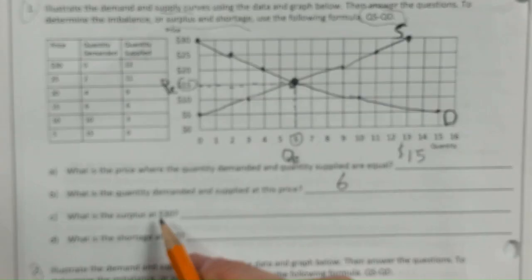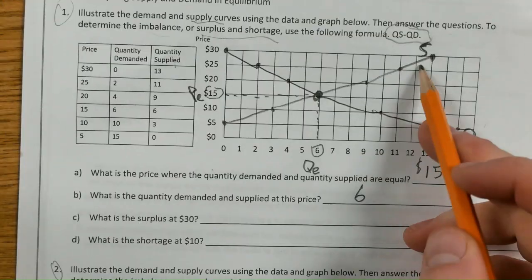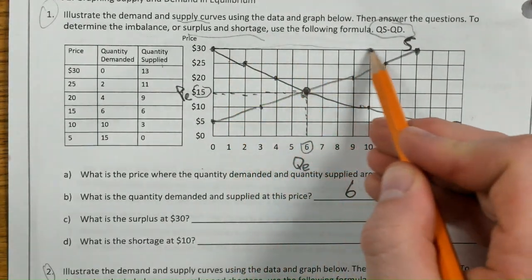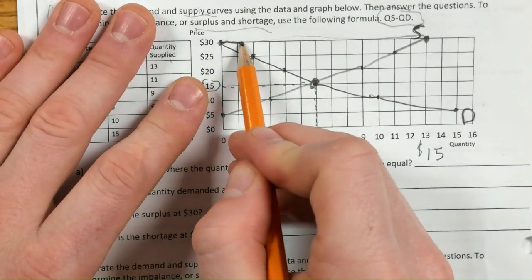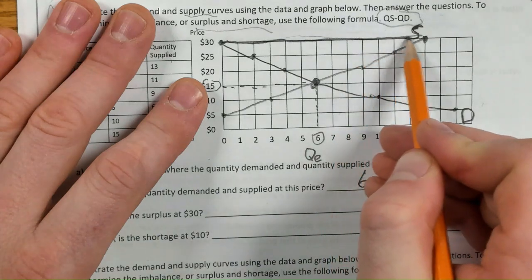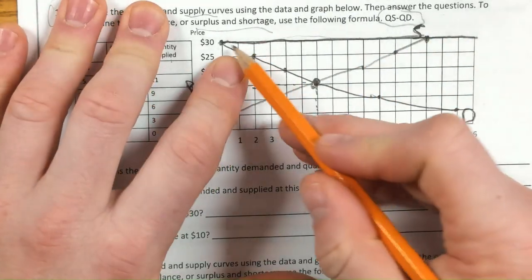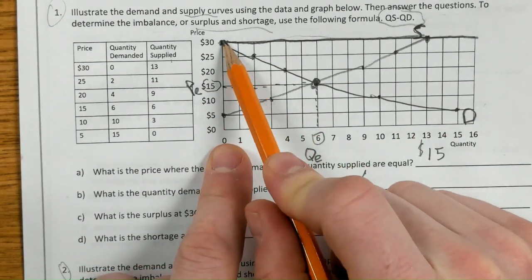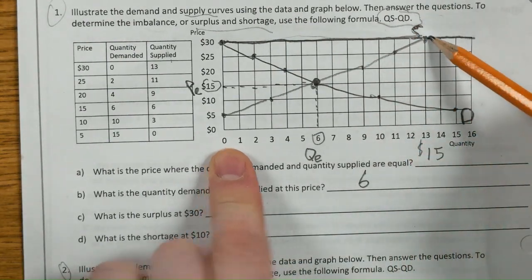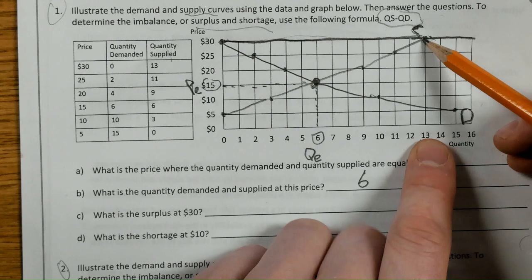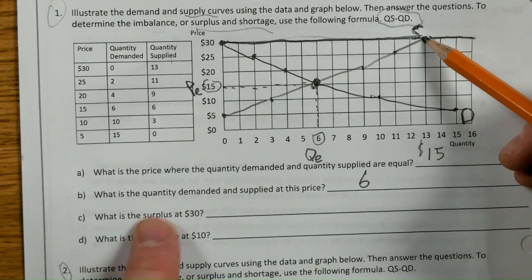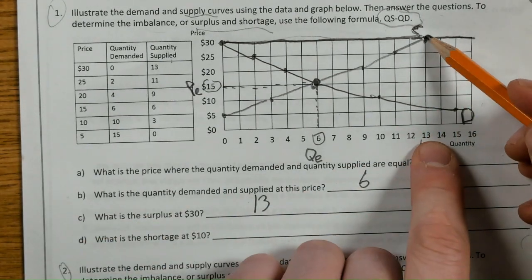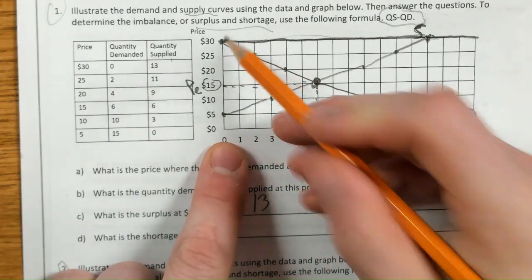The surplus at $30, we need to use this formula, QS minus QD, and we're talking about at $30. So if I draw a line here, let's say the price is set at $30 no matter what. Now we have a problem where there is 0 of this product being demanded. No one will be willing to buy it for $30, and the people making it would love if it cost $30 because they will make 13 of this product. So we have a surplus of 13. In other words, QS at $30 is 13. 13 minus 0 is 13.